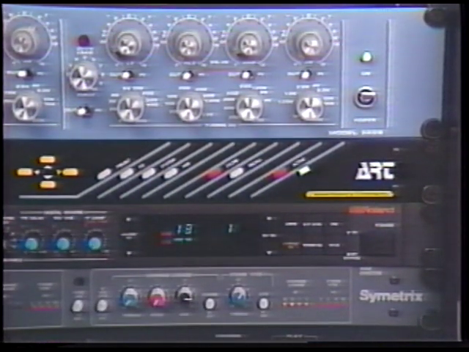Now let's take a detailed look at 2 of the basic building blocks of signal processing: equalization and variable gain amplifiers. Reverb and delay will be covered in the next volume of this series.